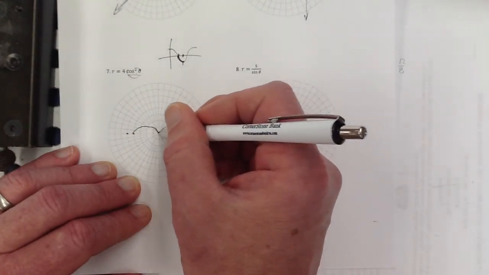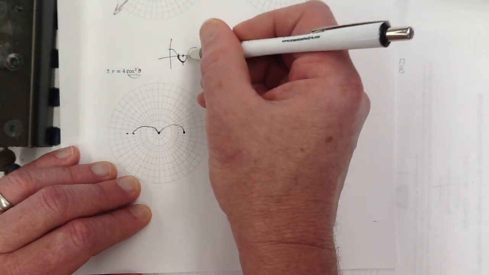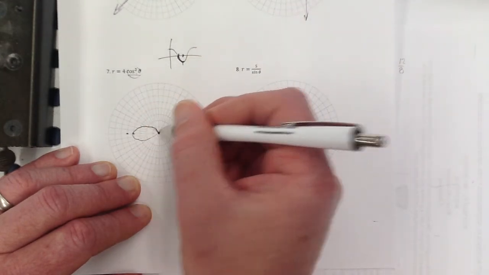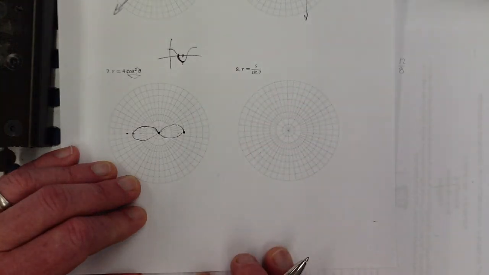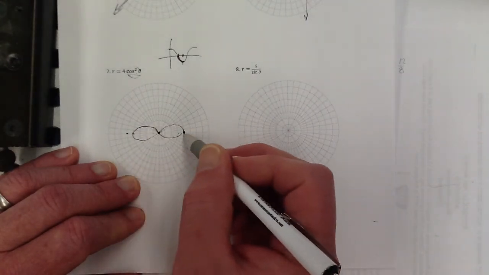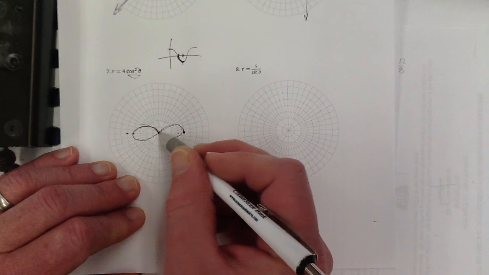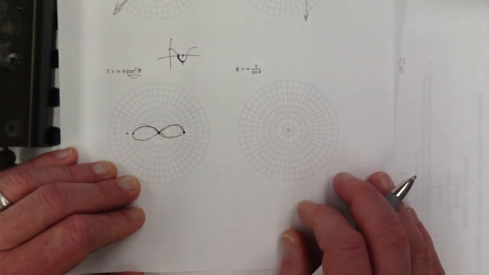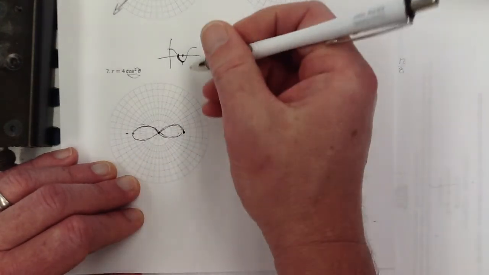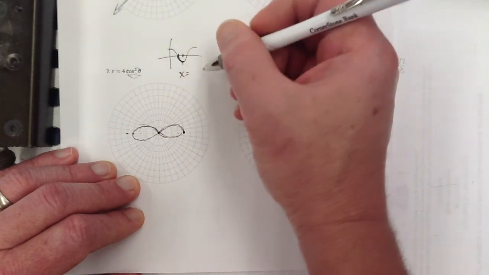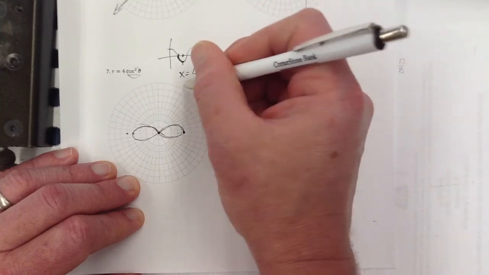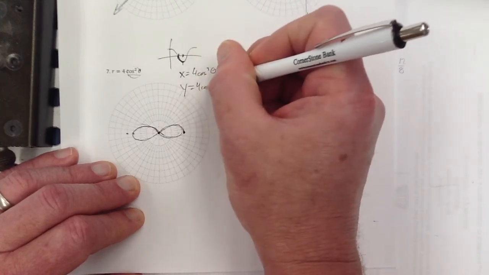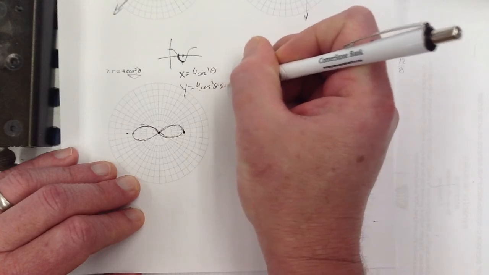Like that. And then as I go through these negative ones, I'm going to get those same values again. Getting back to there. So that gives me a little, what is this called, a lemniscate, I think, like an infinity sign. For our parametric, that'd be x equals r cosine theta, and y equals r sine theta.